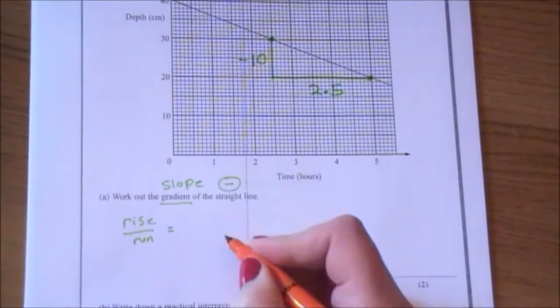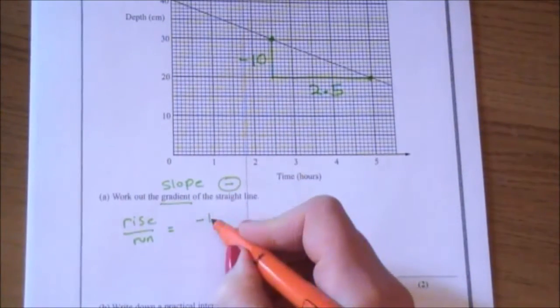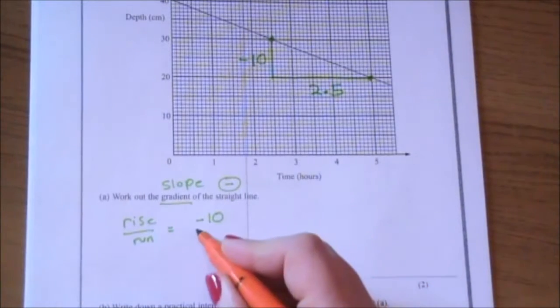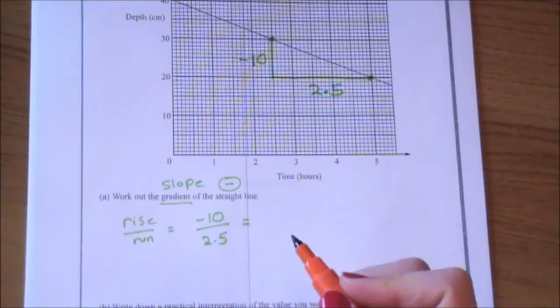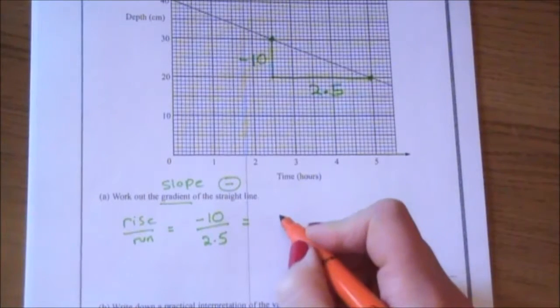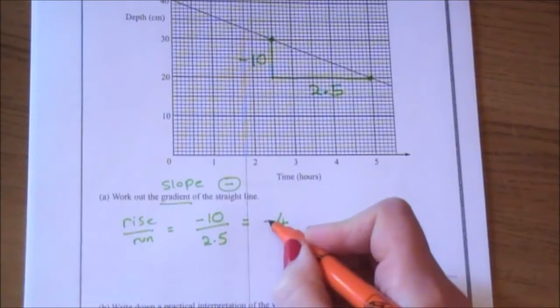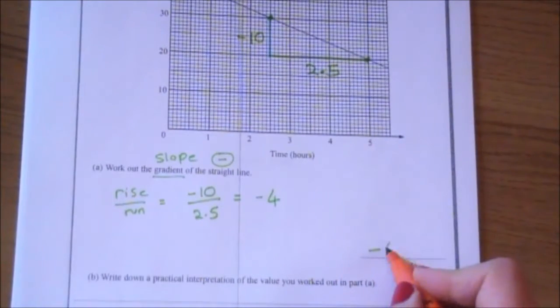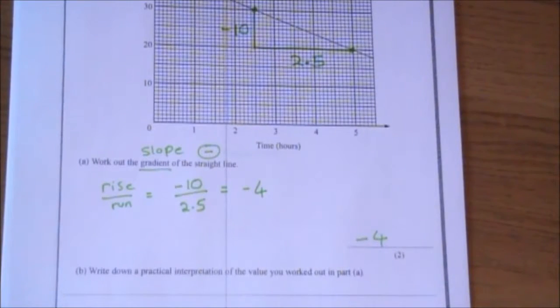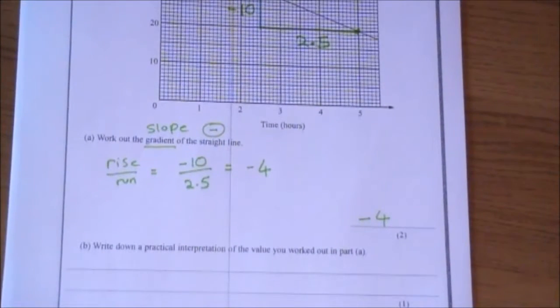Now I can calculate the gradient of my slope. The rise was negative 10 divided by the run, which was 2.5. 10 divided by 2.5 equals 4. One of the items was negative, so it's going to be a negative 4. So my gradient is negative 4. If you had forgotten about the negative signs and you'd have found your gradient to be 4, just remember, downhill gradient is negative, so you would have to put the negative there.